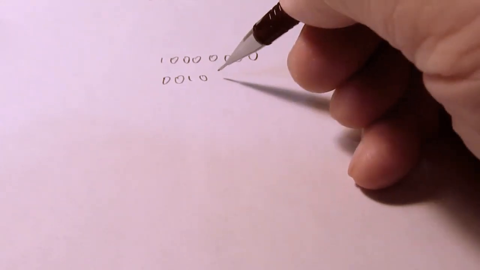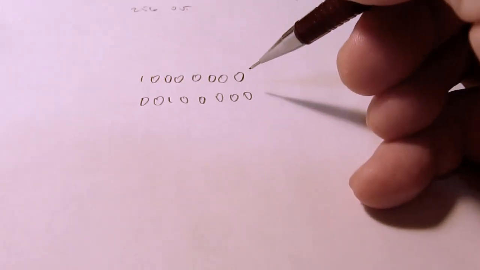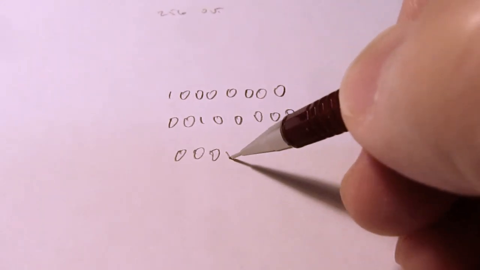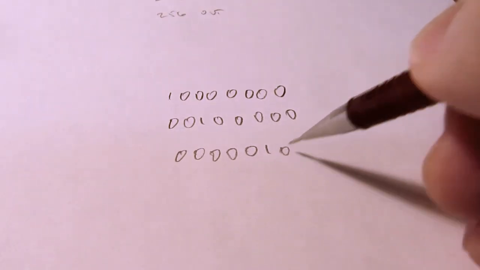Going back to my other sheet here, let's say we had that first bit on, and it's scrolling, so pretty soon it's maybe here. And pretty soon it might be over here.